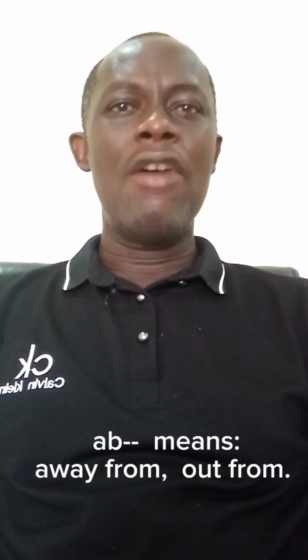Another prefix we want to look at is ab. Ab means away from or out from. A typical example is abaxial, which means something that's facing away from the axis of a plant. That's facing away from the axis. The abaxial surface basically means the lower part of the leaf.